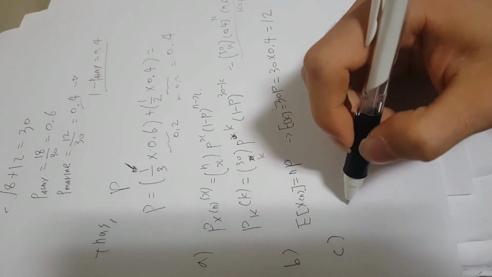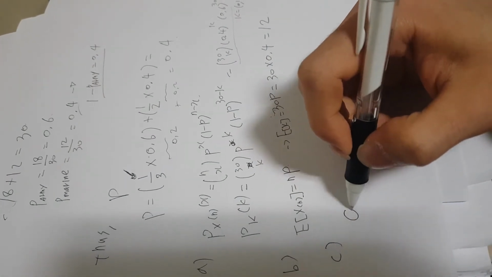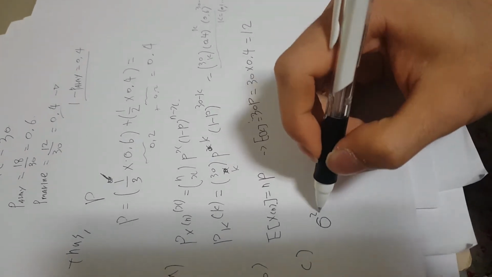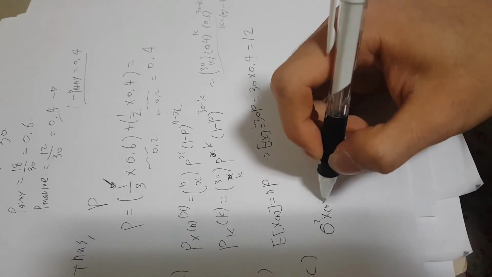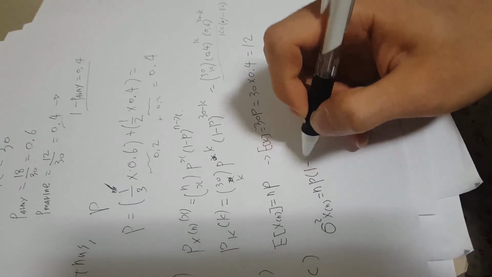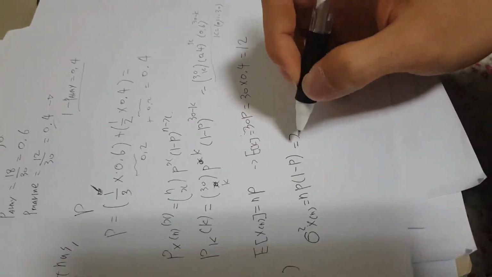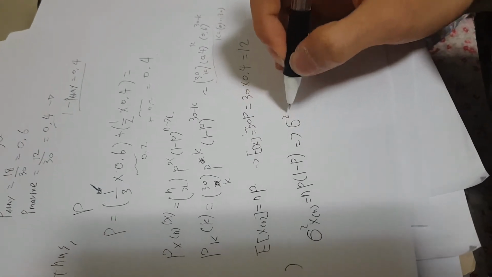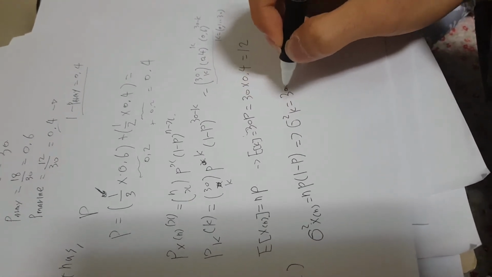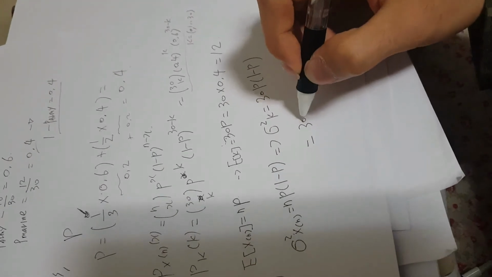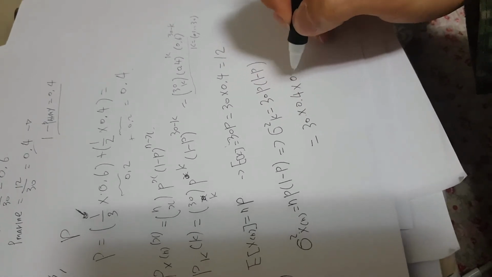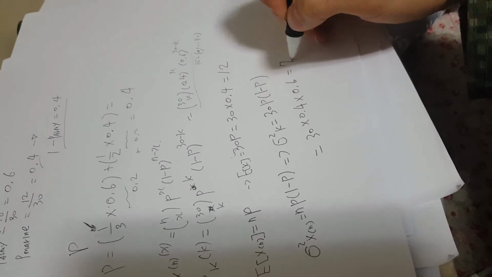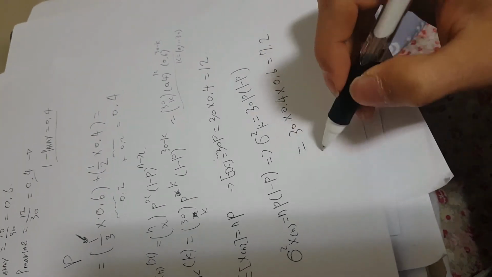C. The variance of K. The variance of X_n is np(1-p). So the variance of K = 30p(1-p) = 30 × 0.4 × 0.6 = 7.2. Finish.